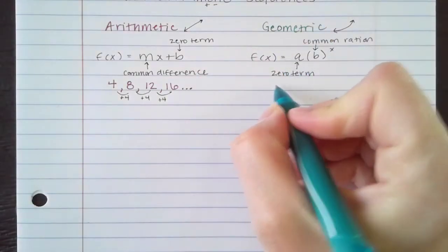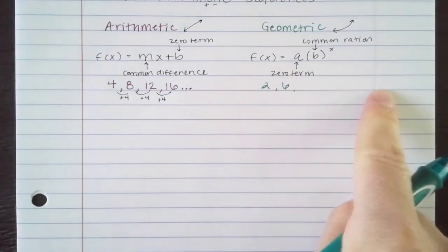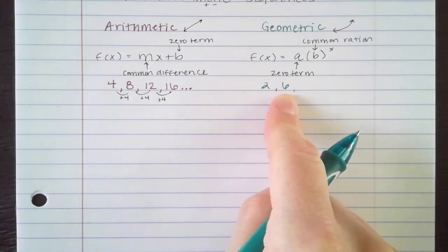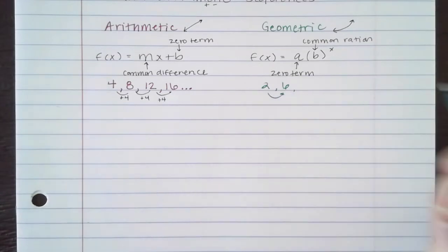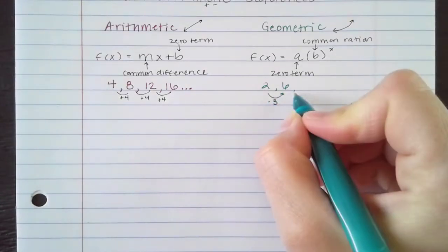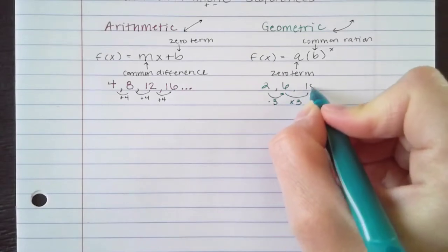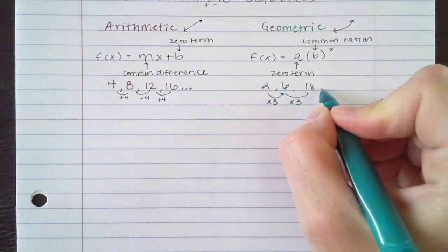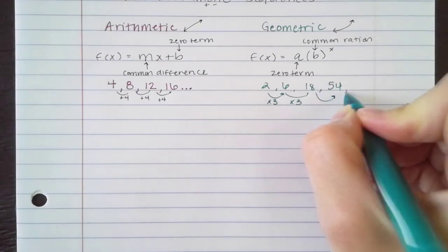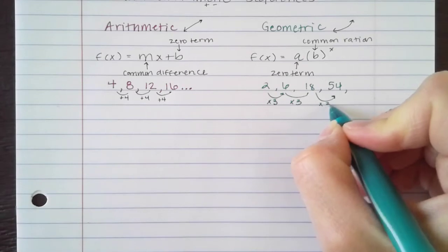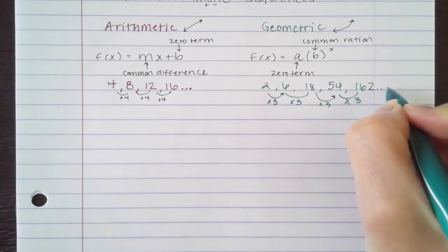So this would be an example. 2, 6, and then depending on what comes next, for example, how did I get from 2 to 6? Not by adding 4. That would be arithmetic. This is geometric. So what am I multiplying by? I'm going to multiply by 3. And I just keep doing that over and over again. So multiply by 3, you get 18. Multiply by 3, you get 54. It's kind of hard to do in my head. Multiply by 3, and you get 162, etc.